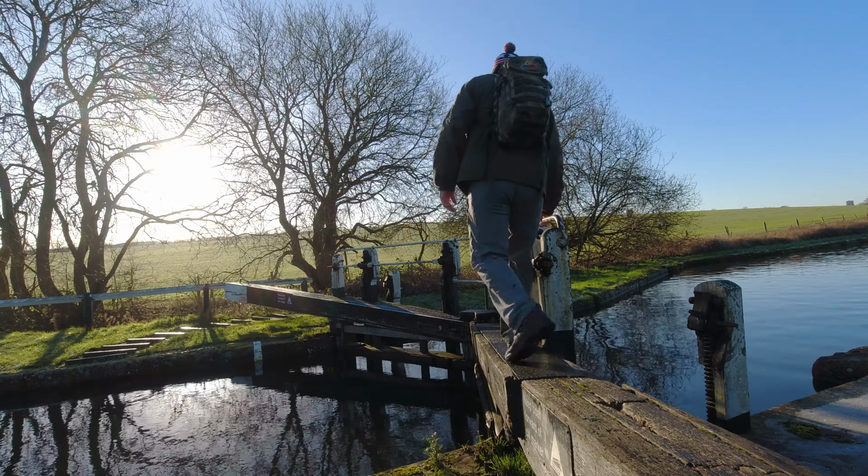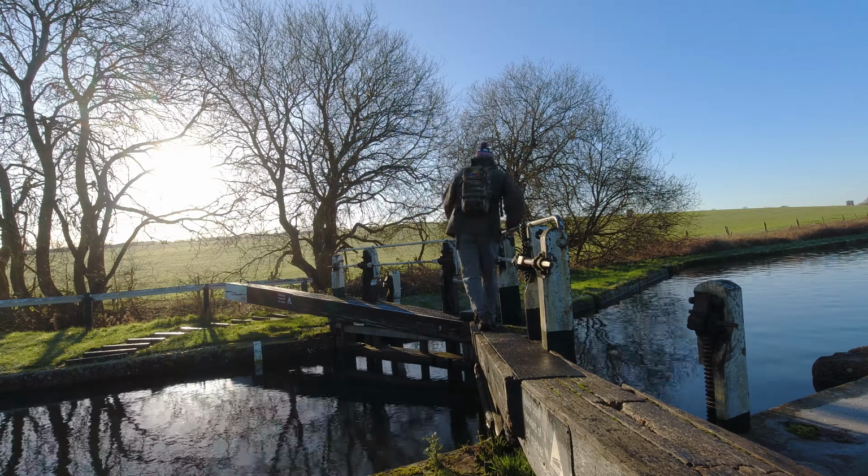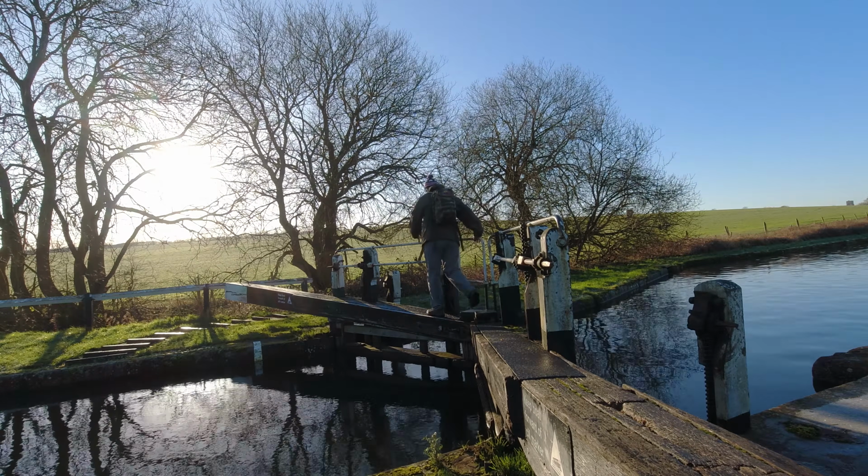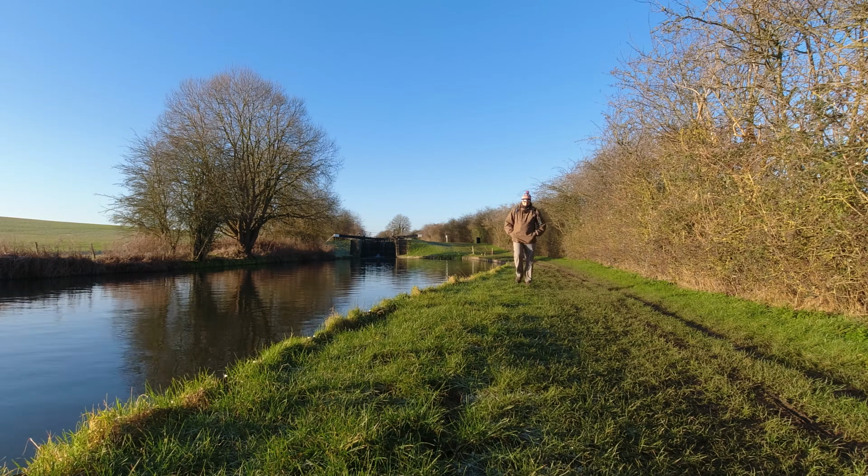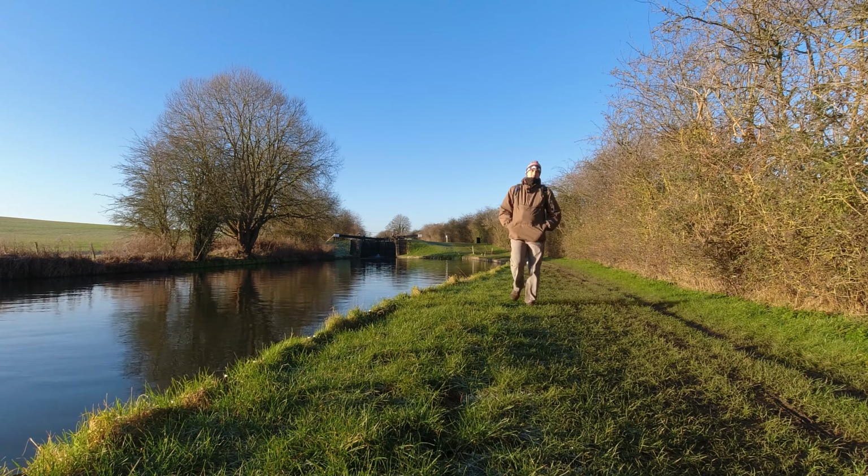Anyway, let's crack on walking and see what else we can find using the variable ND filter to control our depth of field. Whatever I do, don't slip now. Please don't slip. No slipping. Must not slip. Don't slip. It really has turned into a beautiful day. A great day for filming.